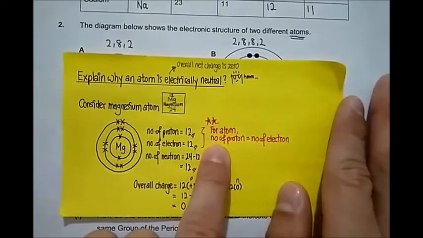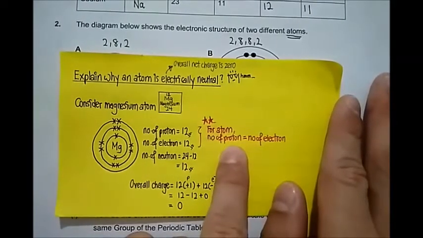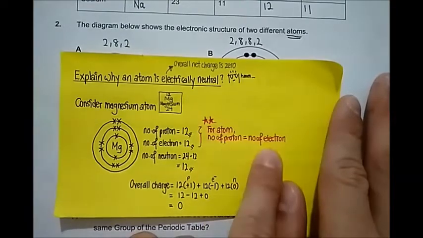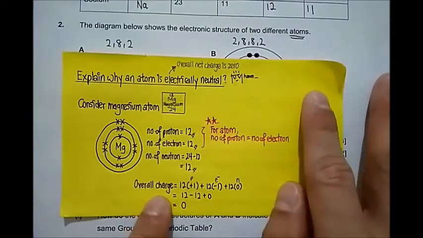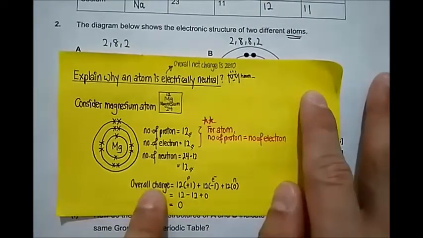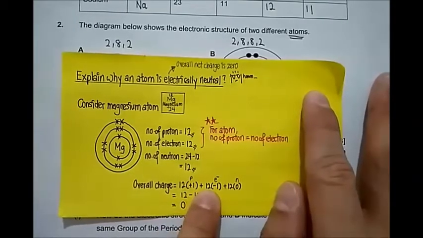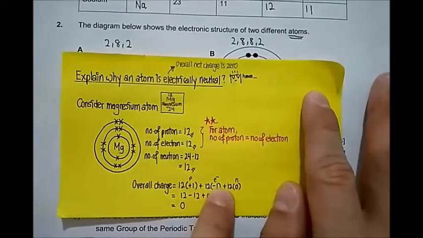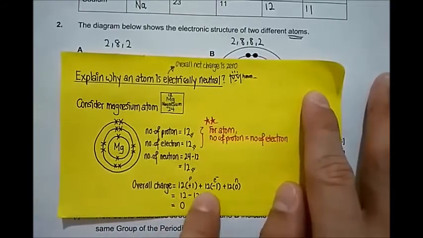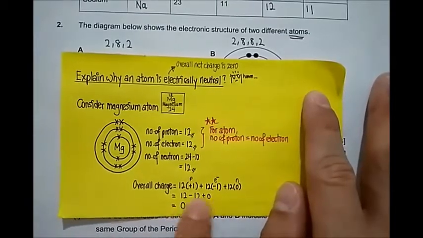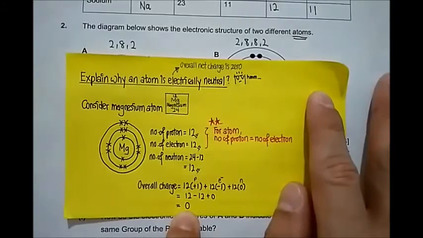From this example, we know that the number of protons is equal to the number of electrons. Recall that a proton has a charge of +1, and an electron has a charge of -1. So if we were to calculate the overall charge of the magnesium atom, it will be 12 times +1 plus 12 times -1 plus 12 times 0. 12 protons, 12 electrons, and 12 neutrons. So you have 12 minus 12 plus 0 equals 0.